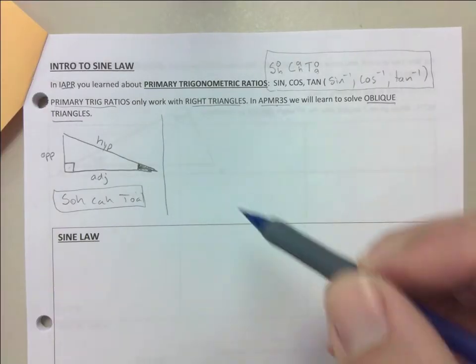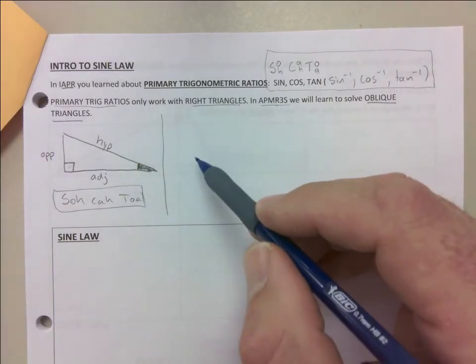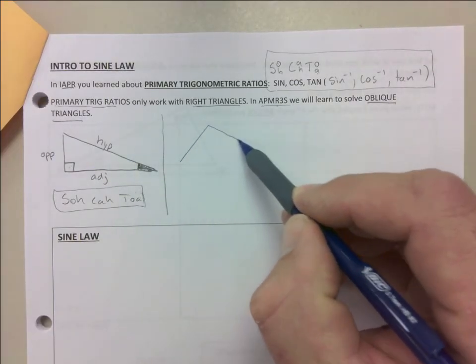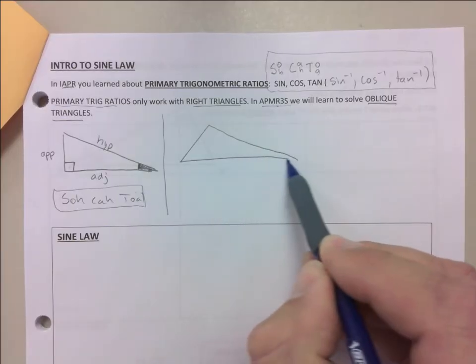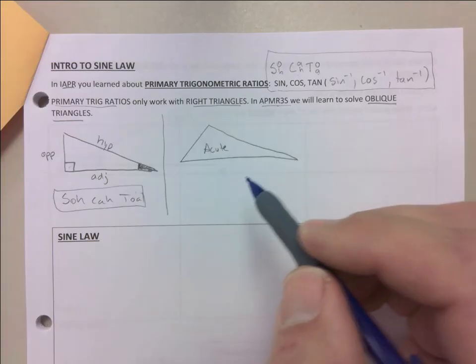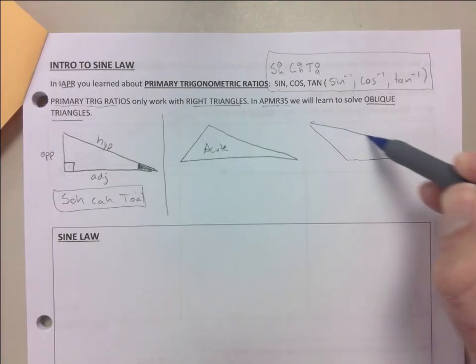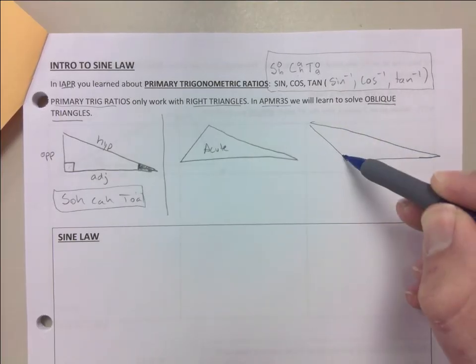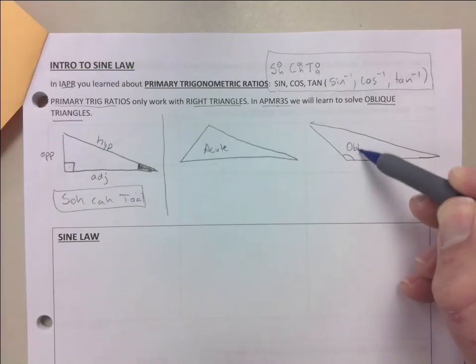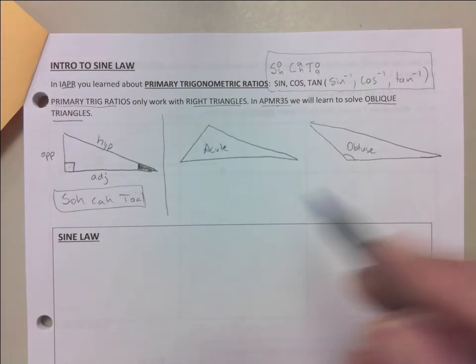But oblique is any triangle that isn't a right triangle, so you may have an acute triangle like this, or you might have one that looks like that. You've got an obtuse there, one angle that's greater than 90, okay?